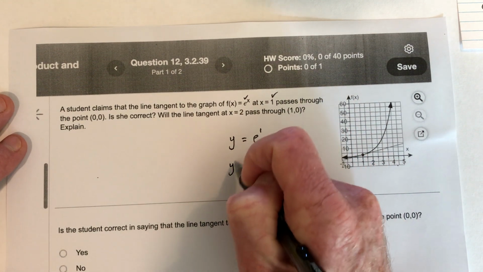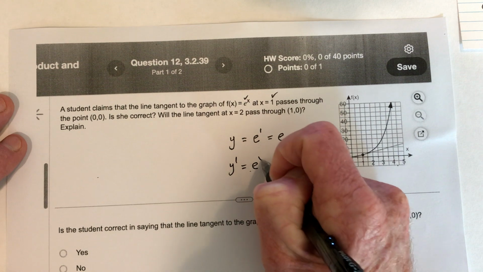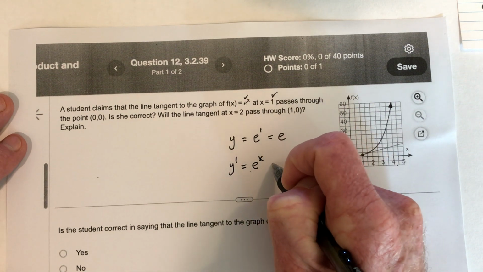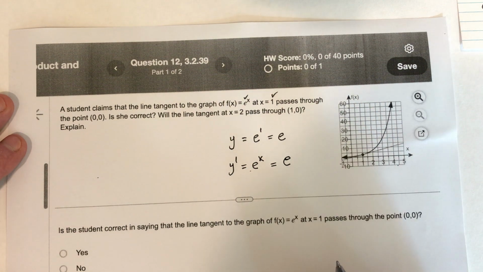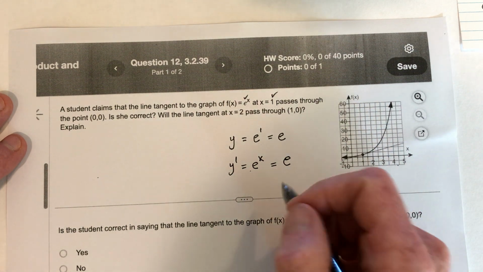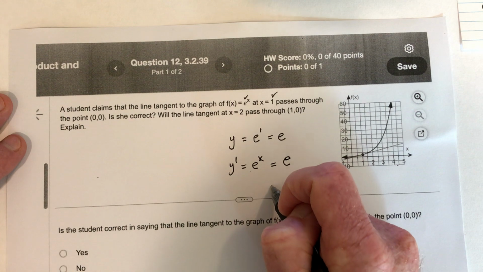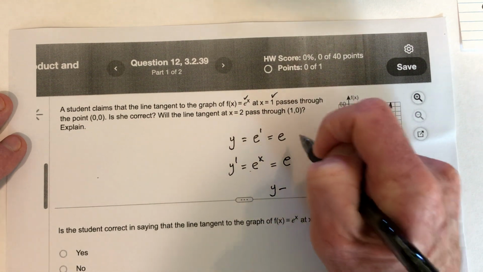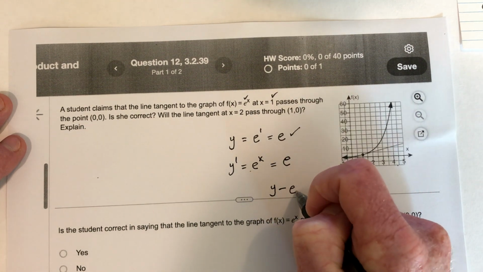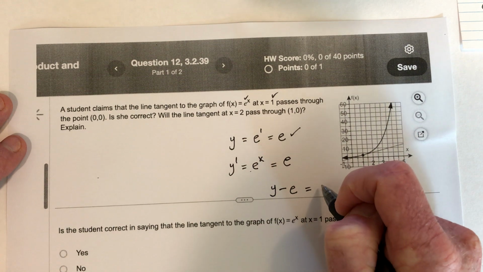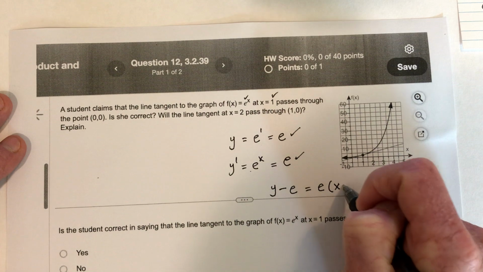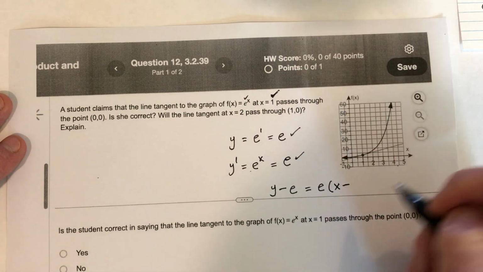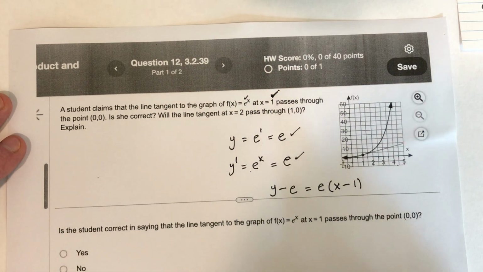Then the derivative of e to the x is just e to the x. That means when you plug in a 1, it also equals e. It's e to the 1. And then do the point slope formula. So y minus the y value, which is e, equals the slope, which was e, times x minus the x value, which is 1. So that's the equation of the line.